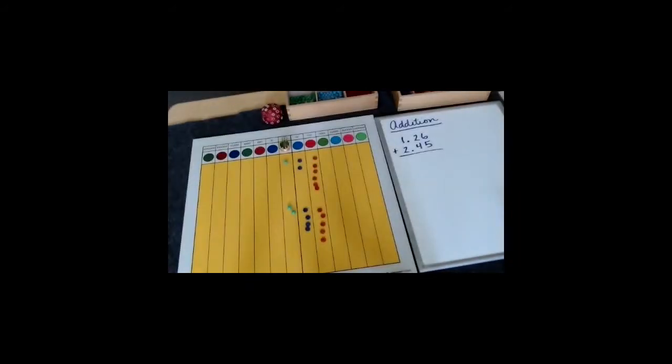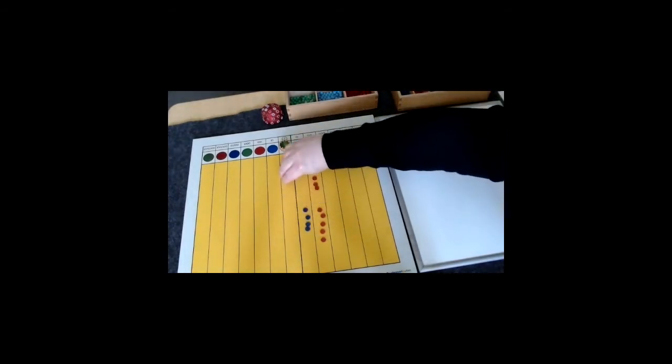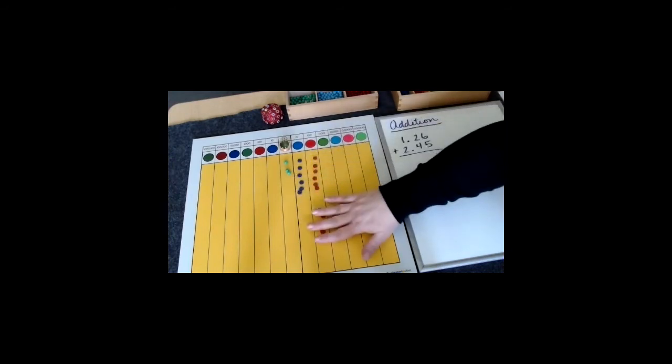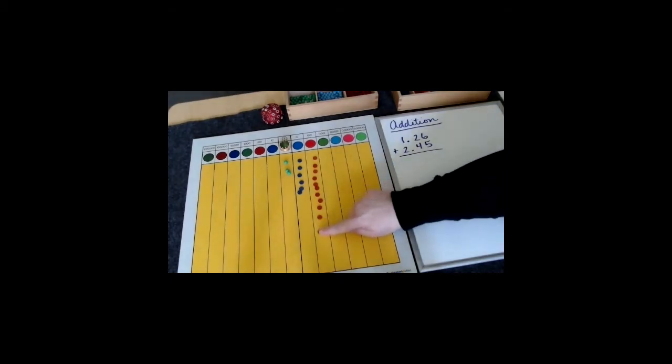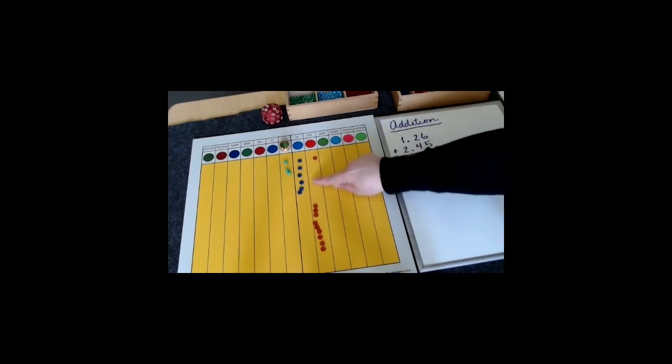Okay, and because we are adding, we are going to put all of it together because adding is putting together. And then we're going to count it up and see how much it makes. And we want to start with the hundredths place. So 1, 2, 3, 4, 5, 6, 7, 8, 9, 10.